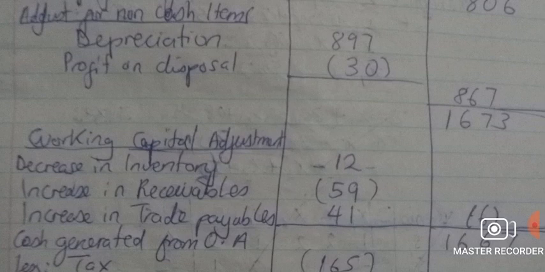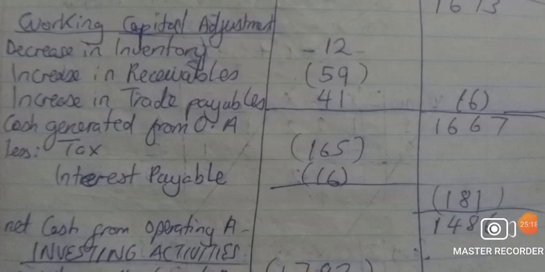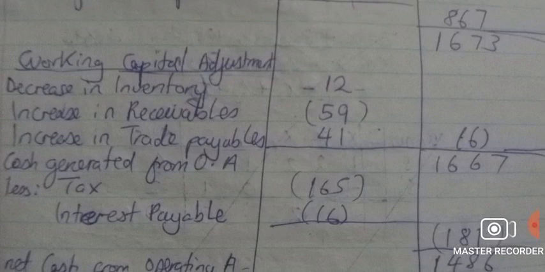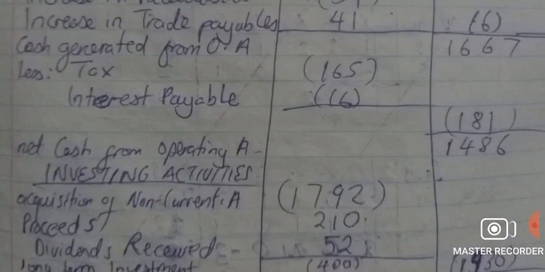If one is negative, say 12 minus 59 and then 41. So you have done that. We got a 6 in brackets from those working capital adjustments. By the way, that's 12 minus 59 plus 41. You get negative 6. Add up to that 1673, which is up there, and you get 1667, following the signs as I've said. Then the next stage is less tax.